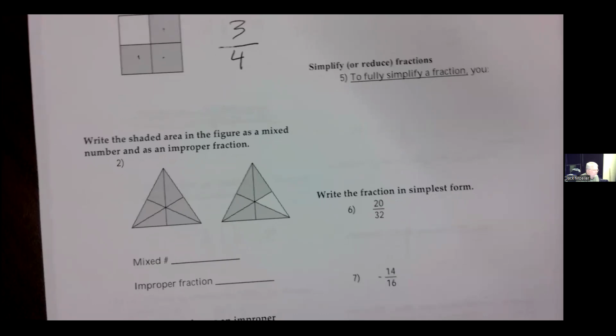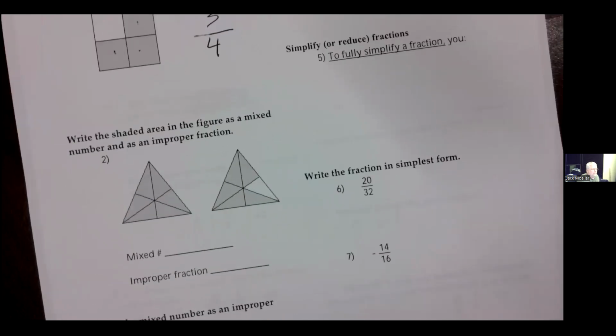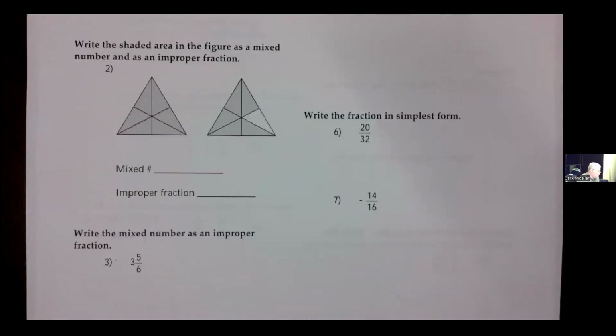All right. So now what about when we have 2 or more figures that are shaded? This is when we need mixed numbers, because proper fractions are always less than 1. The numerator has to be smaller than the denominator. So once we get a whole object or more, then we have to go into this.